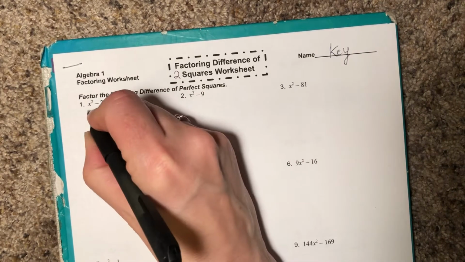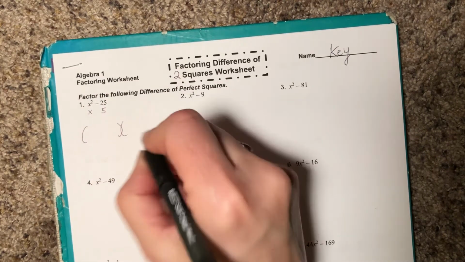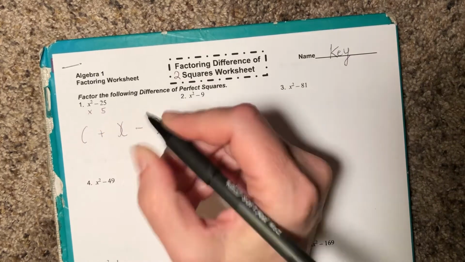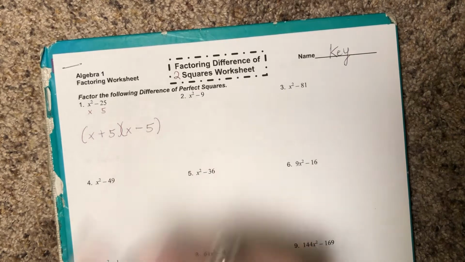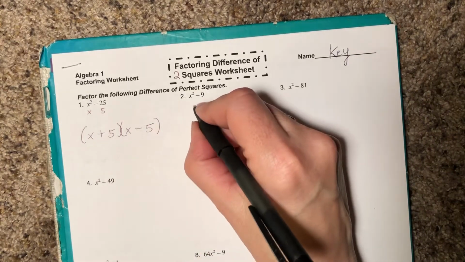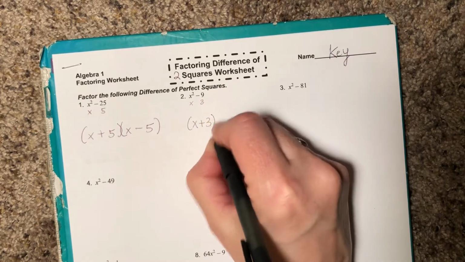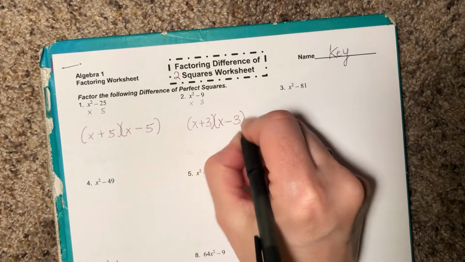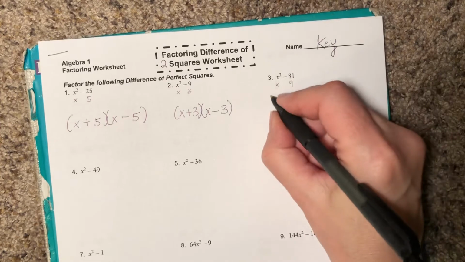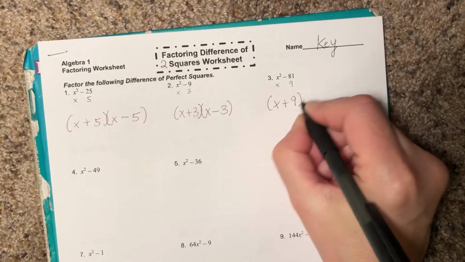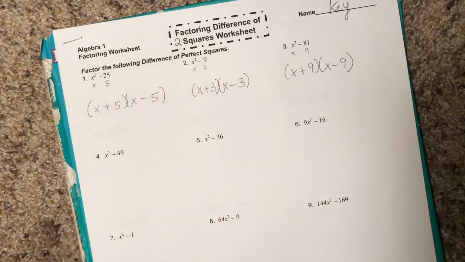I'm writing the square roots below each piece. And then you've got plus, minus, x plus 5, x minus 5. Number 2, those are the square roots, x plus 3, x minus 3. Okay, this one, x and 9 are the square roots, so it's x plus 9, x minus 9. It's a pretty easy pattern, really.